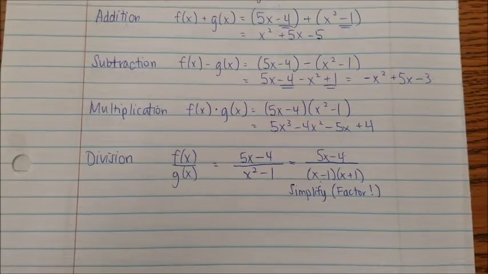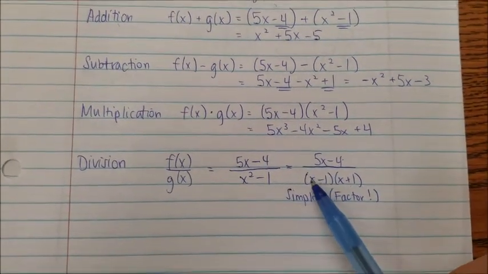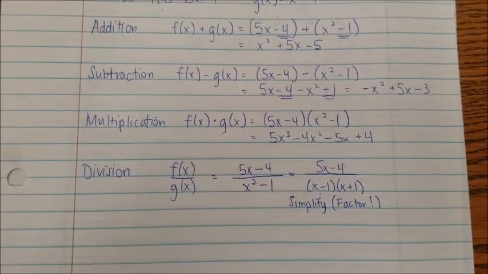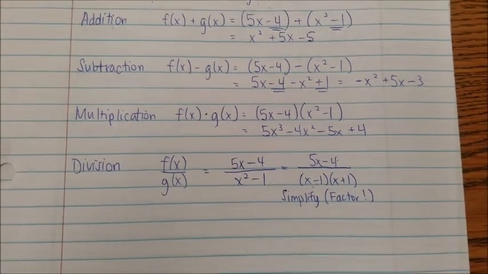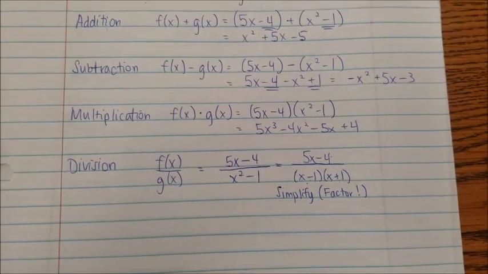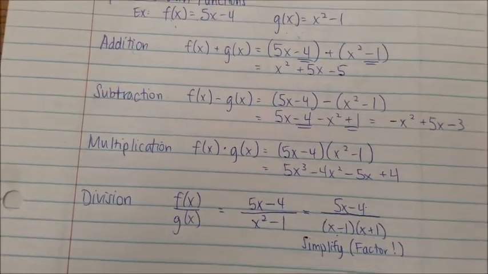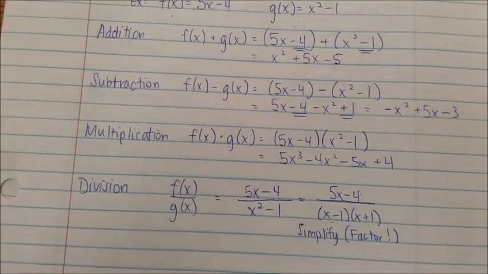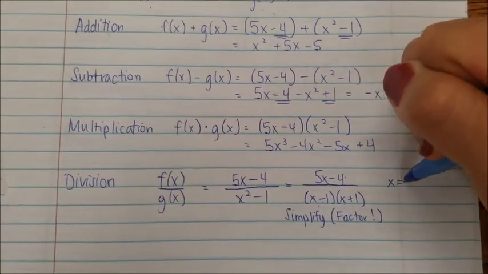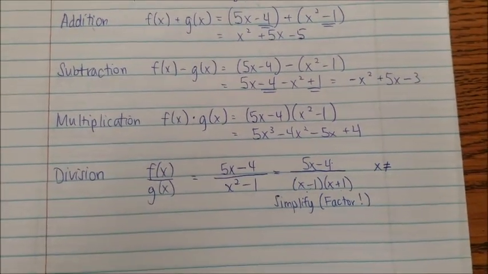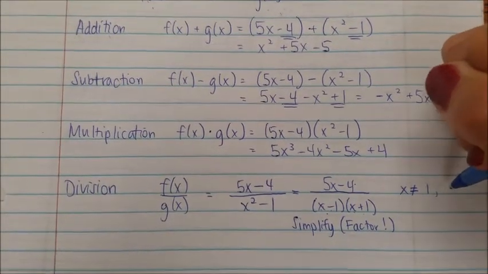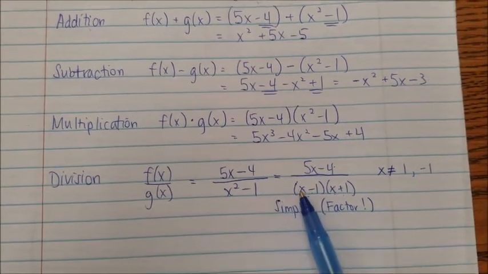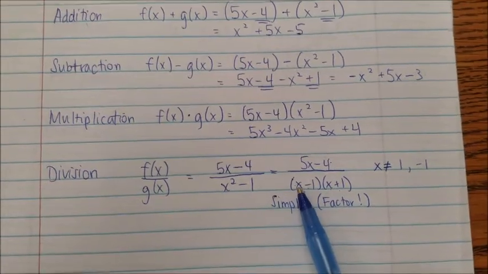But you're not allowed to divide by 0. That is the rule. Because we have variables on the bottom, we don't know what x equals because nobody ever told us. So we kind of have to tell people, make sure you don't plug anything in for x that makes the bottom equal to 0. I want to know what I can plug in that would make this multiply out to 0, so that I can tell people x cannot equal, and my two numbers are going to be 1 and negative 1. If I plugged in 1 into this x right here, I will end up with 1 minus 1, which is 0.